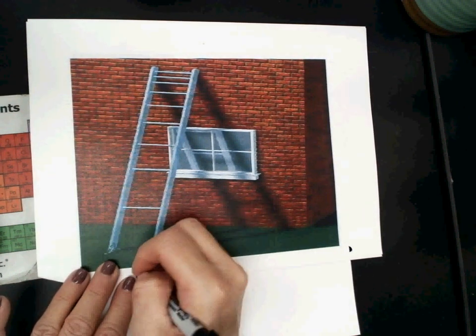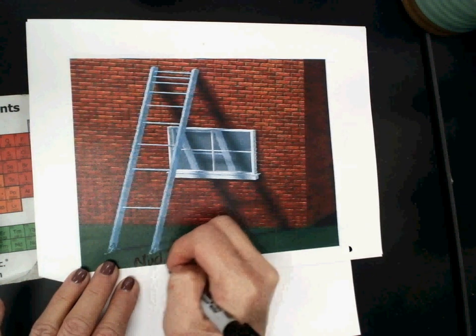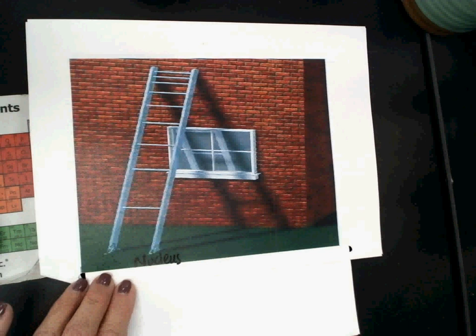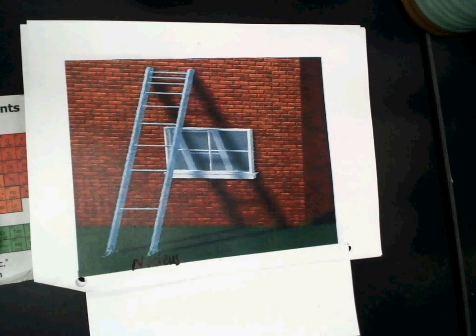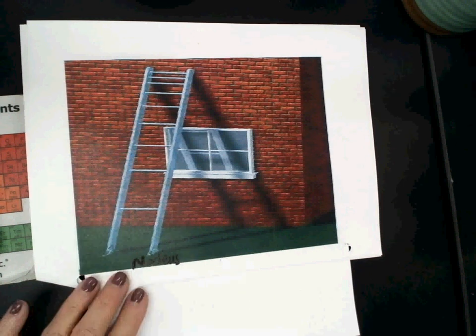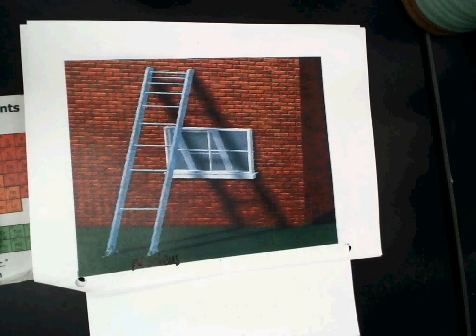I want you to label this green area beneath the ladder. I don't know if that's shown up very well. Nucleus. So go ahead and write that on your paper. So that grass that the ladder is sitting on is like the nucleus.